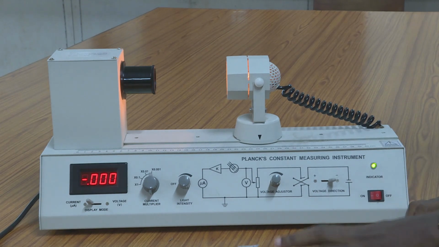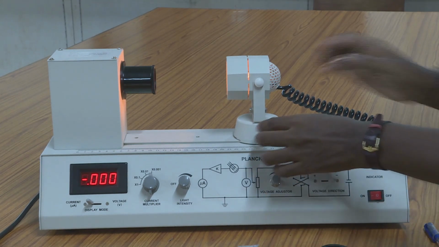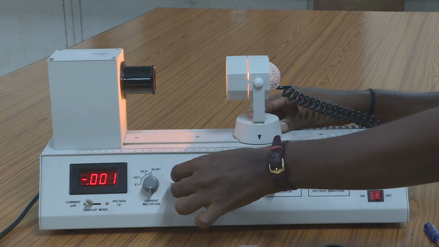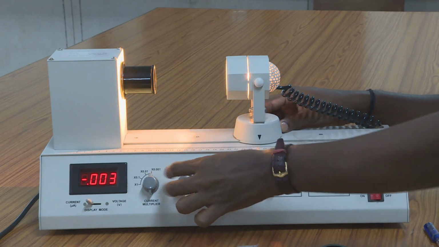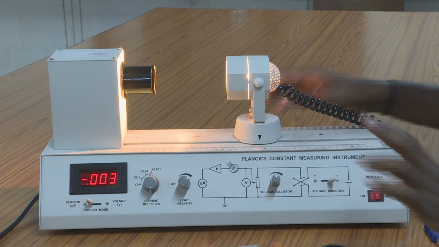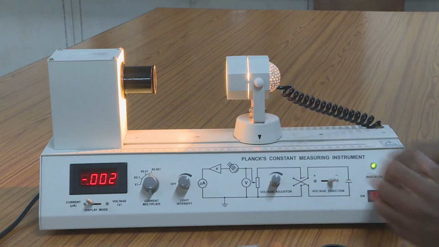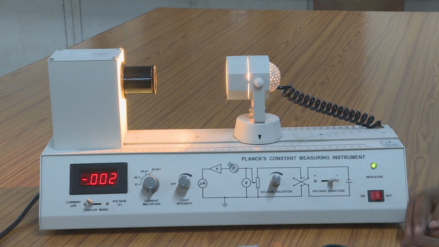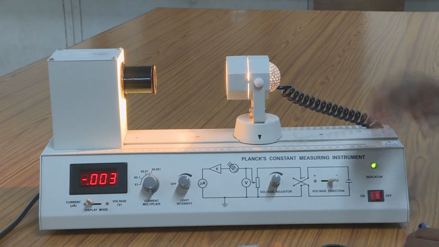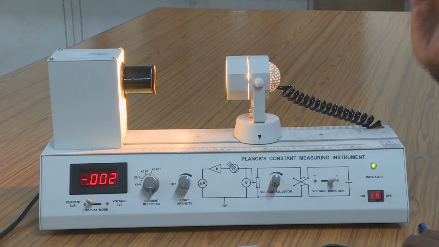So for all the available filters, you should keep the distance fixed, you should keep a convenient light intensity, and you should also keep the current multiplier at the appropriate value. If you mismatch this for any filter, you will get a wrong reading, and because of that you will get a wrong observation and a wrong result.